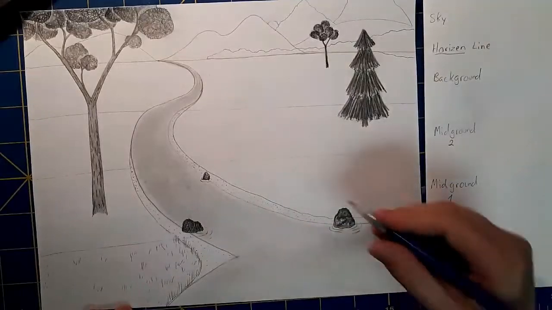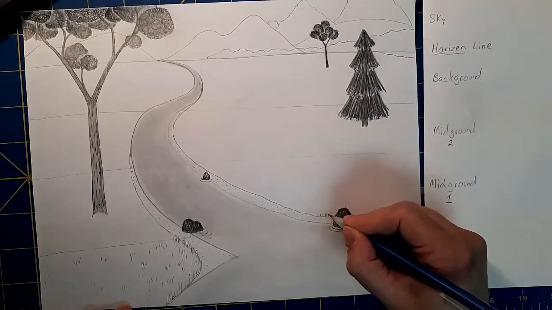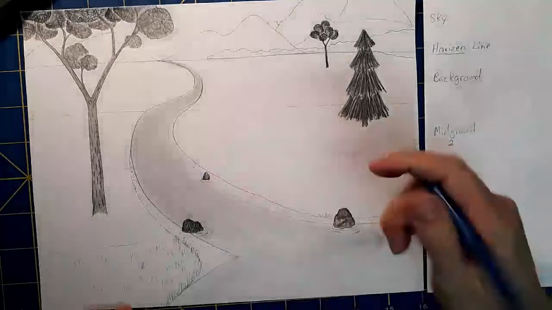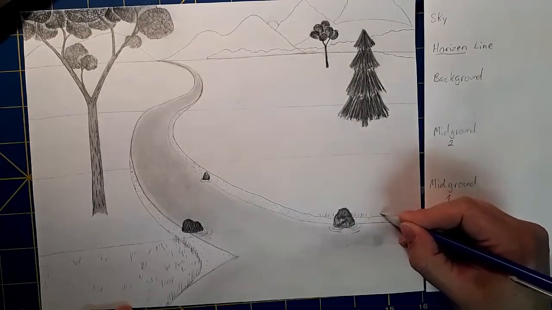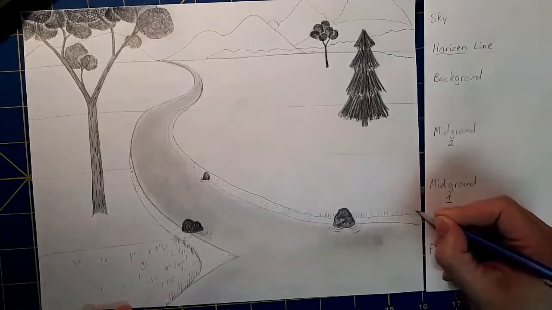And since this is right on our line here, we're going to have just a few down near the bottom, but then we're getting up into a different space. So we're not going to do too much on this side just yet. Just some short little bits of grass.